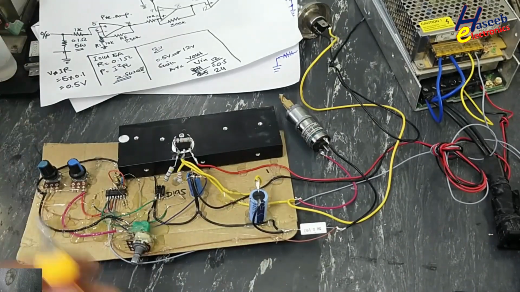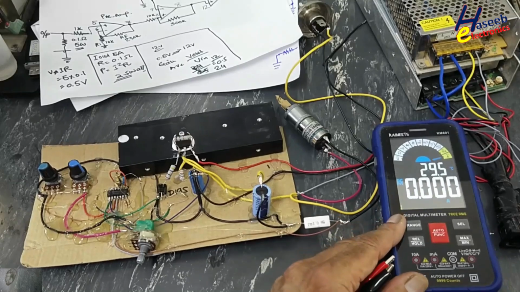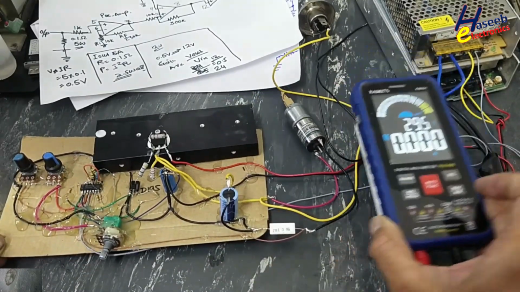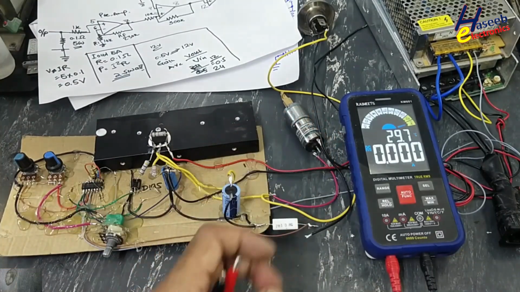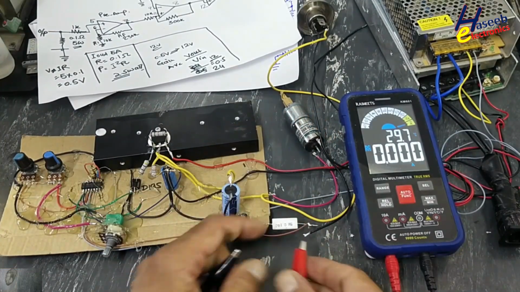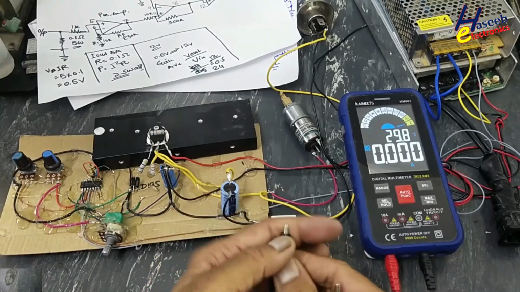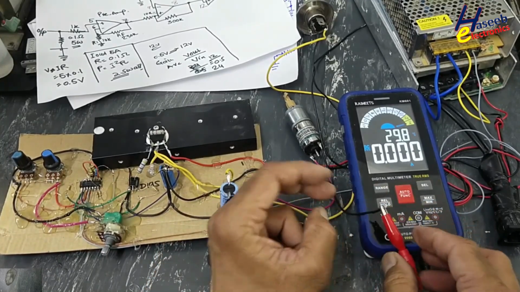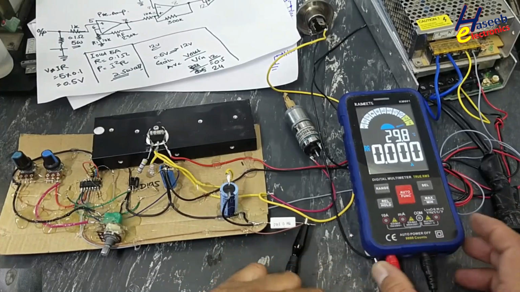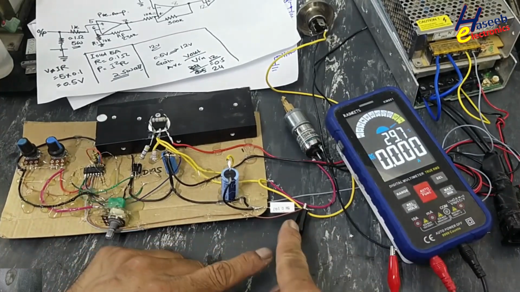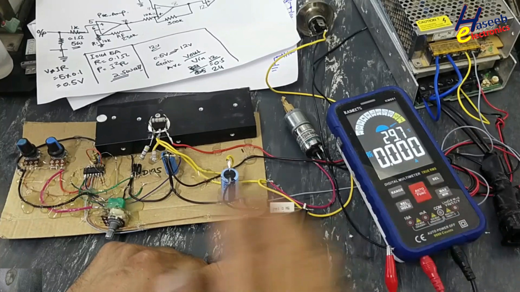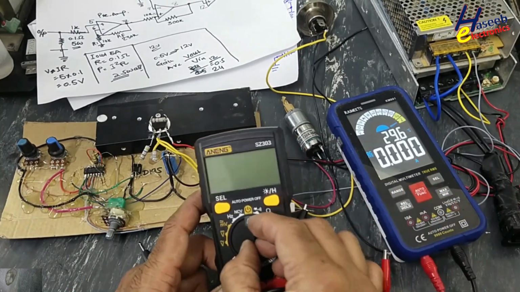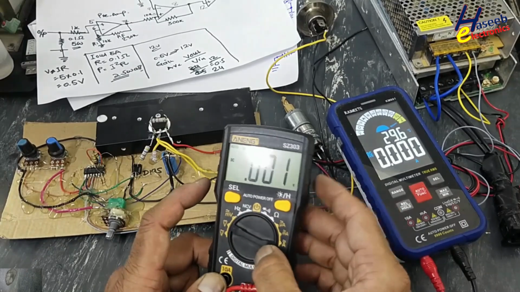Let's power it up. I will use this multimeter to measure current. Always current will be measured in series. Current will flow through this multimeter. Now I will use a second multimeter to measure the voltage. DC voltage.